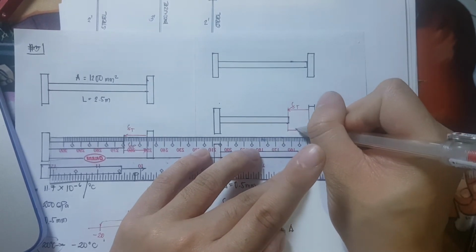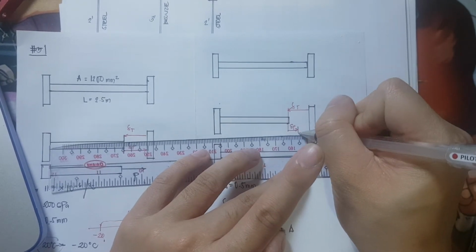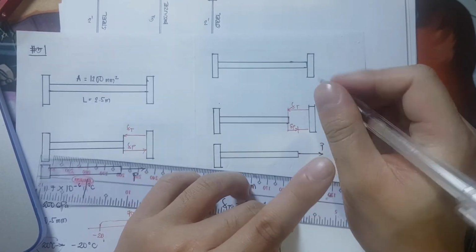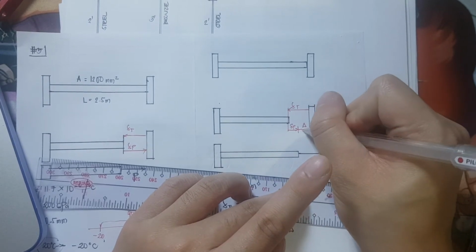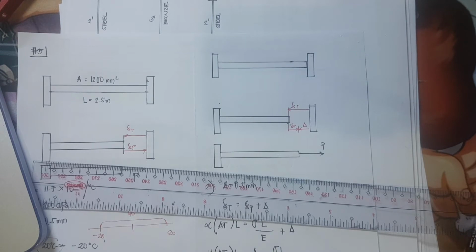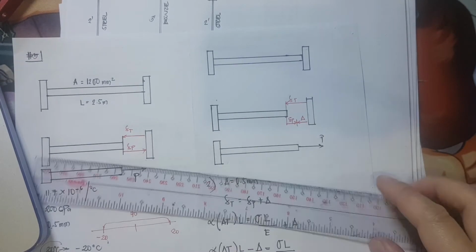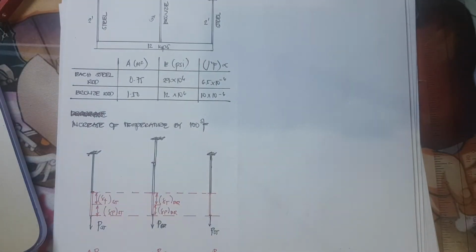Then here we will be having delta P in tension, but due to movement there will be delta, which is also in compression. So there was a movement. So this is the free body diagram. Next problem would be problem number 6.